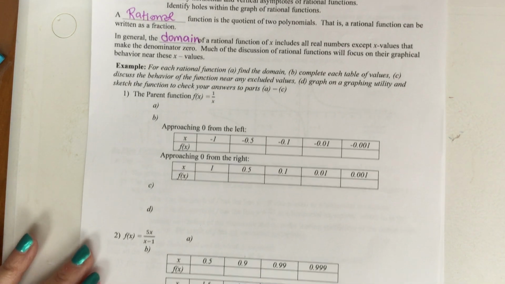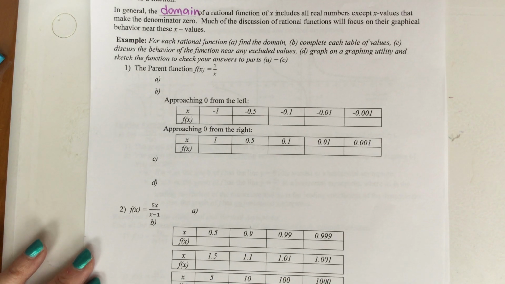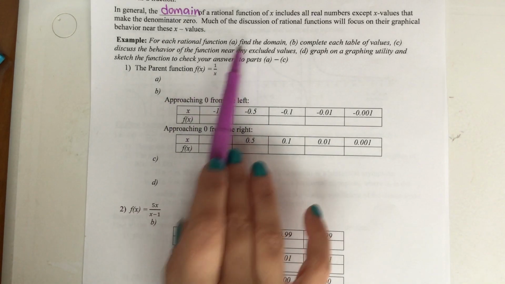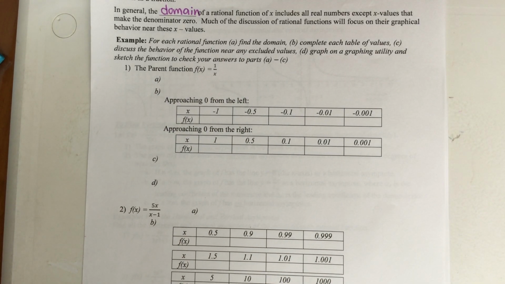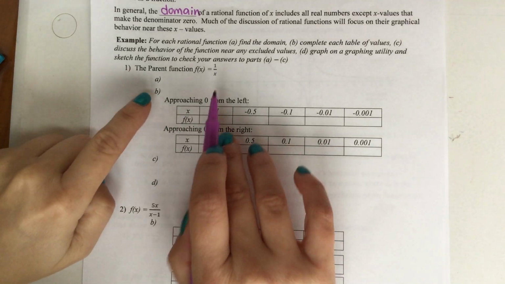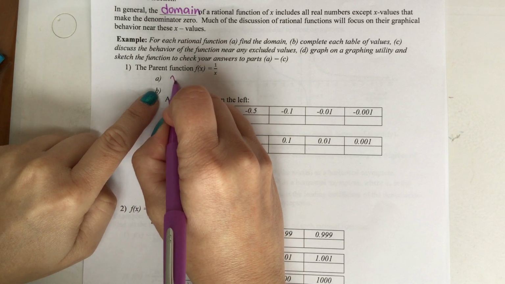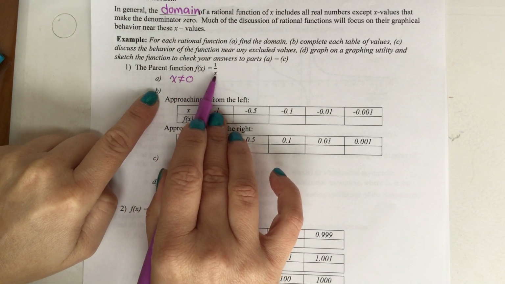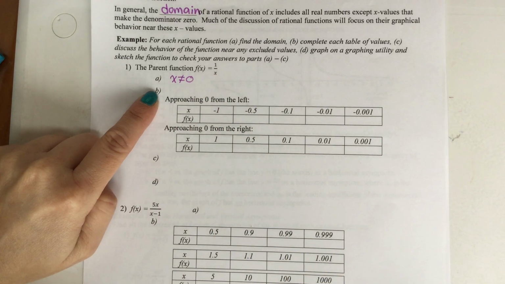Let's go ahead and look at this. So my first example, the function is 1 over x. Part A, they want us to find the domain. Remember, your domain is all real numbers except for anything that would make the bottom a 0. Well, the bottom is just an x. So your domain is x cannot equal 0. You cannot put a 0 here. It can be anything else though.